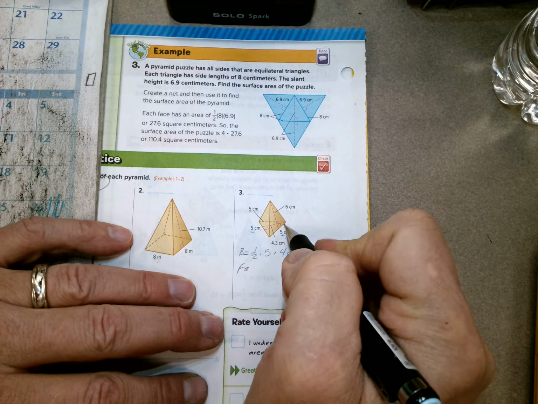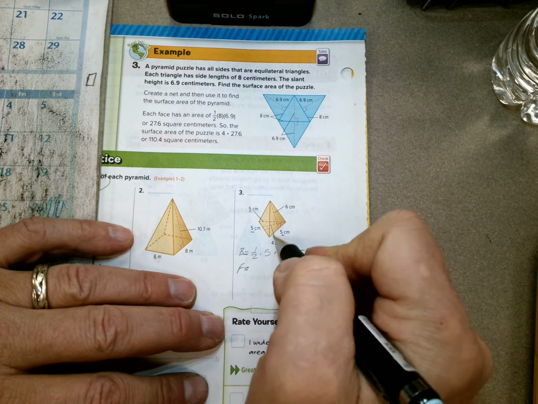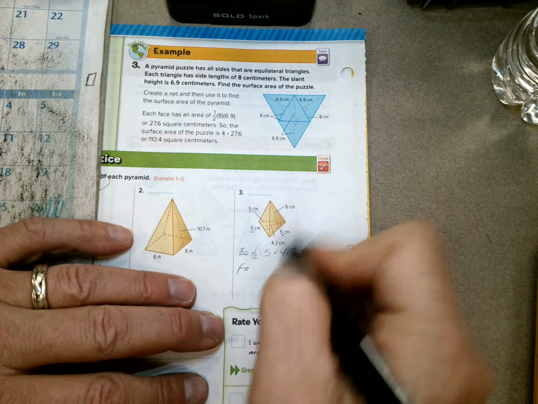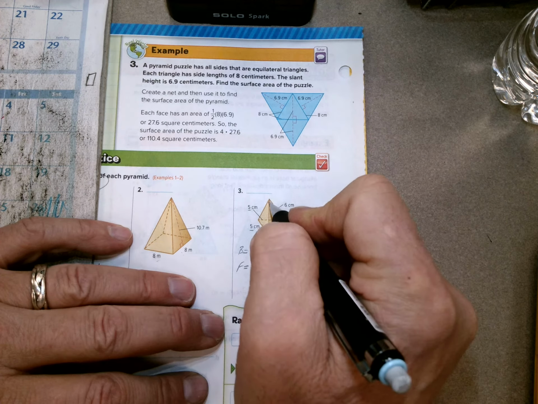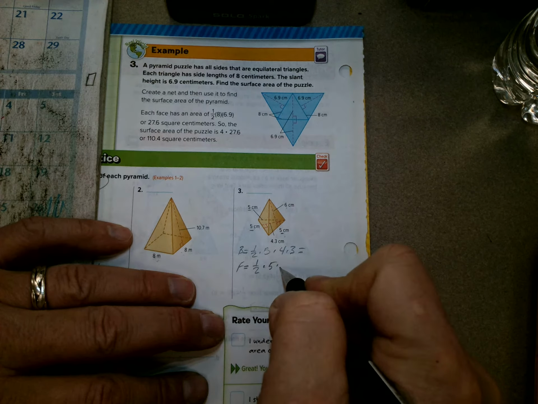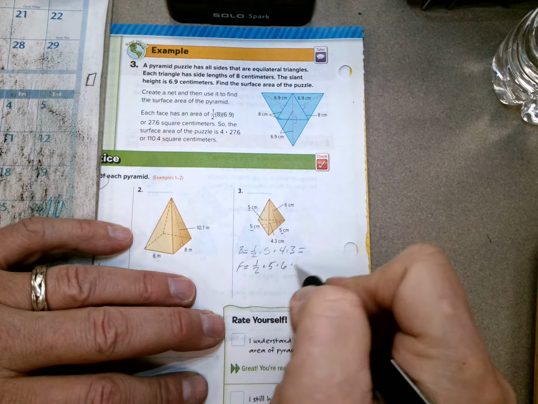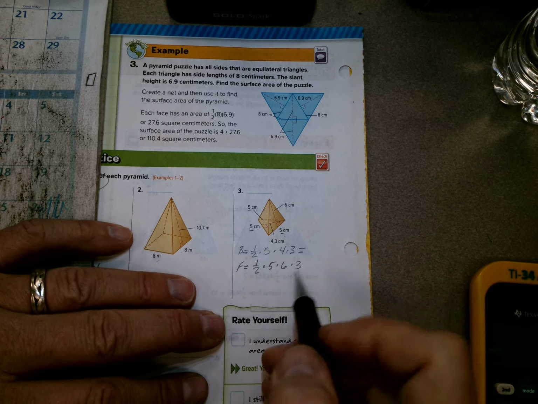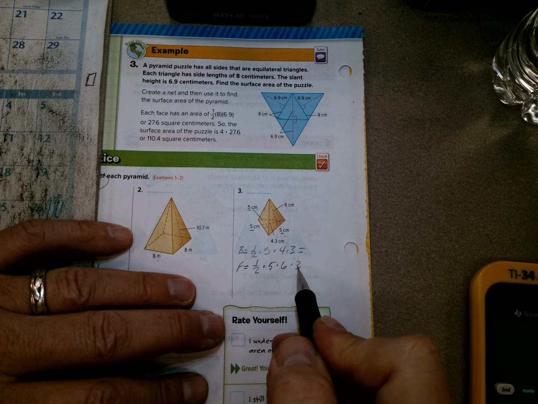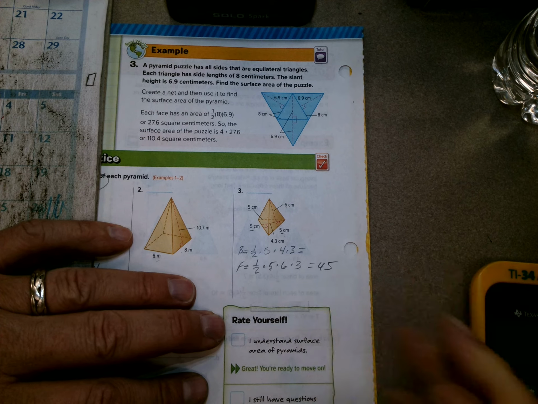Now, this face, this is still 5. See how that's 5, and this is all equal, so all these triangles are congruent. So let's go 1/2 times 5. Now, the height of the face is 6. How many of them are there? 1, 2, 3, because it's a triangular base. Okay, so this is 6 times 5 is 30, times 3 is 90, half of 90 is 45.